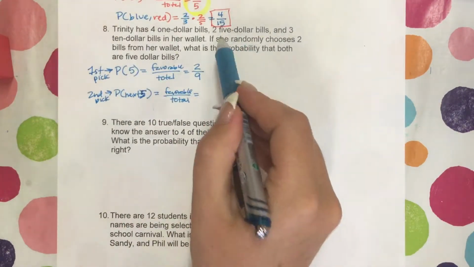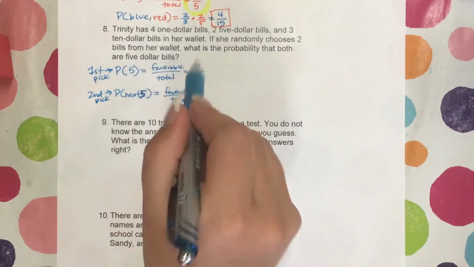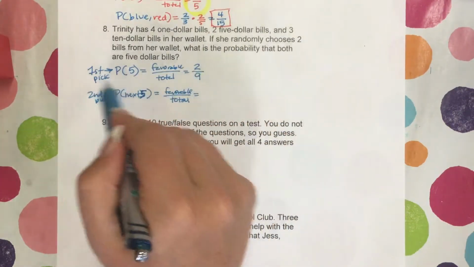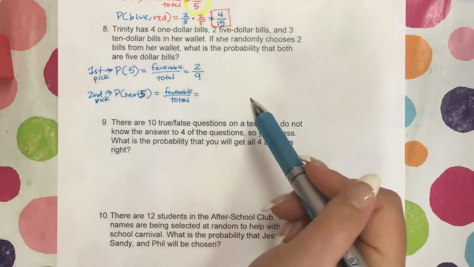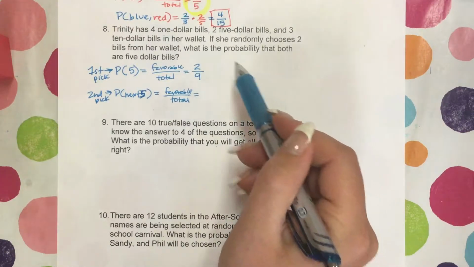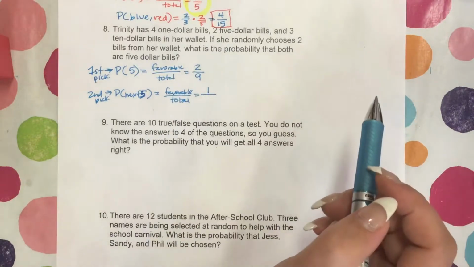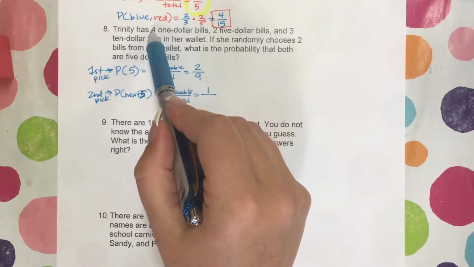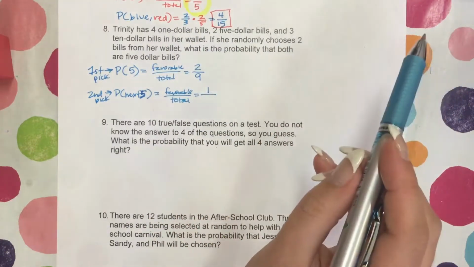So there's 2 $5 bills, right? So we picked one of the $5 bills in this first pick. So that means one of these $5 bills is now gone, which means for the next pick, how many $5 bills are left? There's only 1. So that means there's only 1 favorable out of a total of, well, it would be 4 plus 1 plus 3, okay?